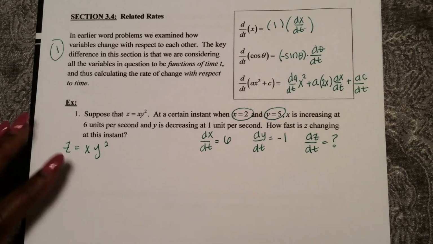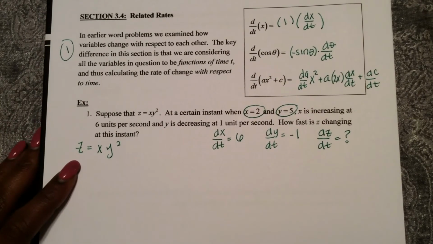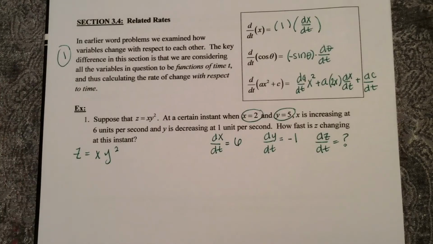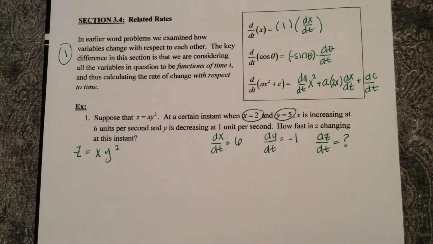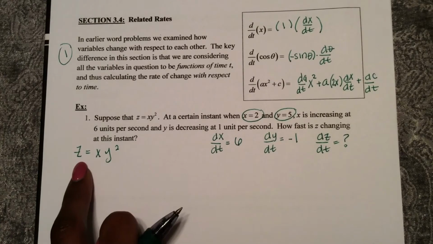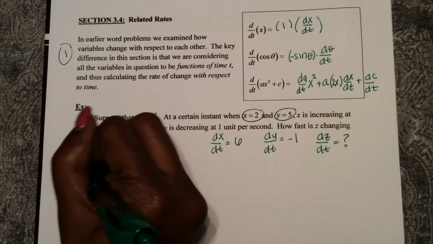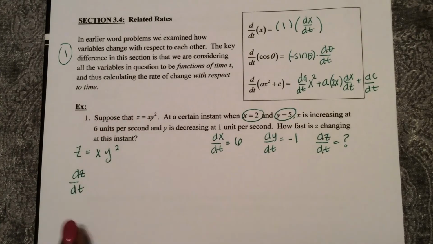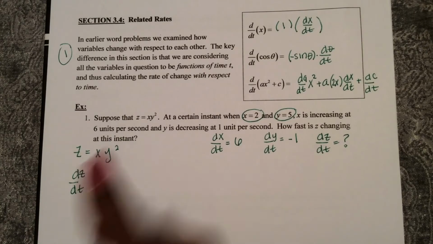So now I can differentiate implicitly with respect to time this function involving these 3 variables. So what is the derivative of z with respect to time? It's 1 dz dt. Now that's what we're looking for, right? The change of z with respect to time.